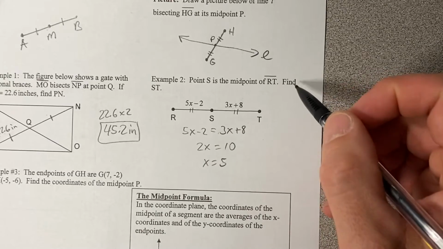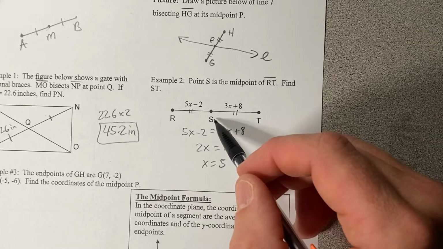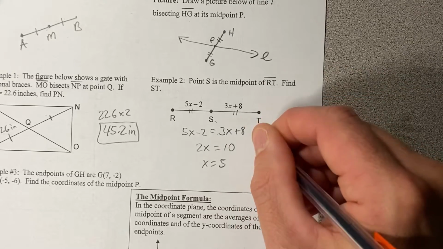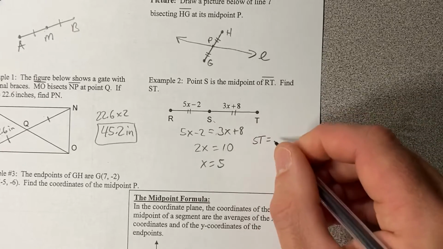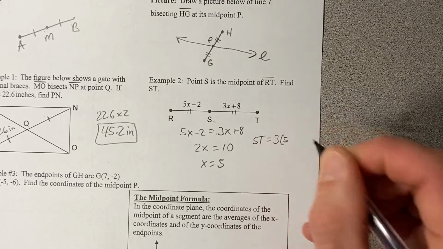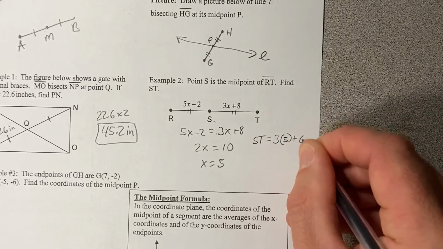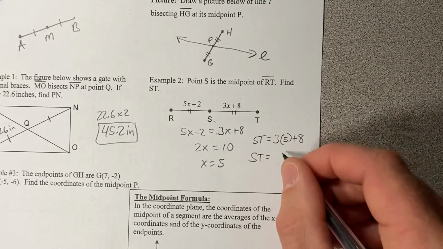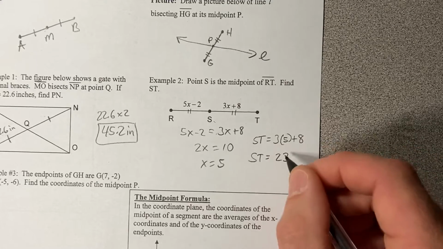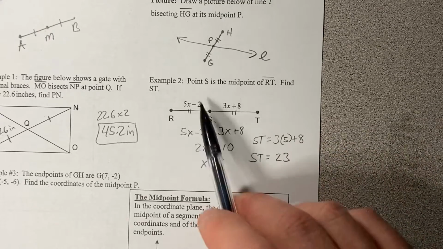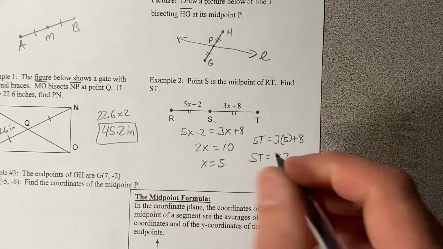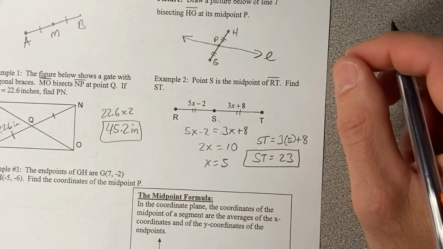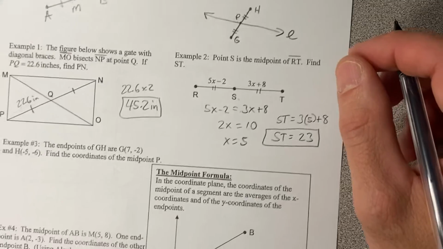They're asking us to find the measure of ST. So we'll substitute 5 into that expression, simplify it, and we'll have a value for ST. Let's double check. Do we have any units given to us? No, we don't. So we just leave it like that. Okay, example 3.